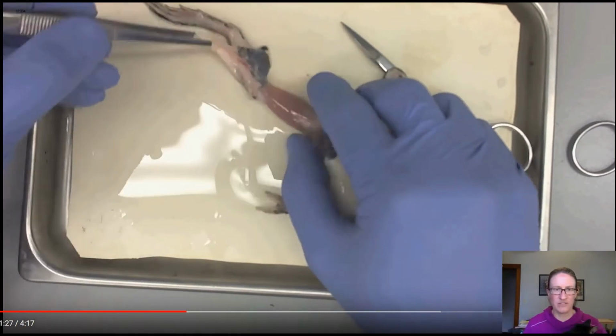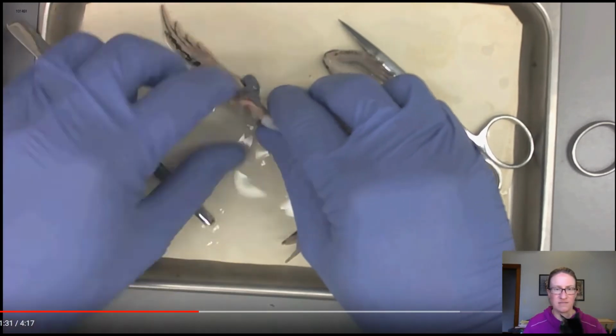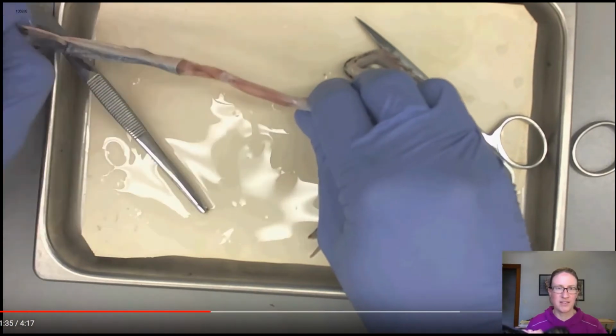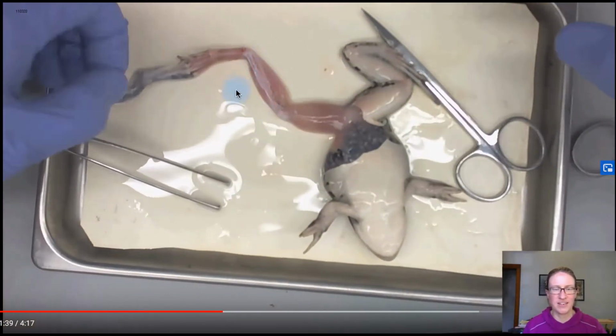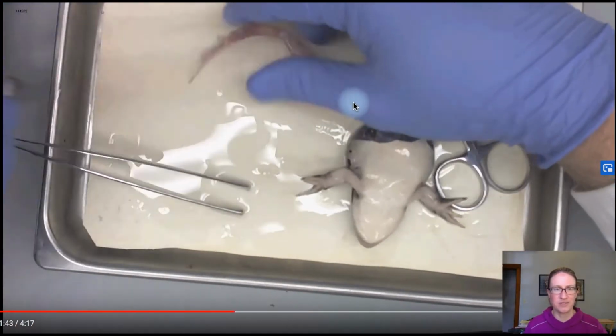So again, those jawed forceps are very handy. Again, the gastrocnemius here is going to be in the lower part of the leg right here, above the foot. So this is the upper leg where the quadriceps is located.